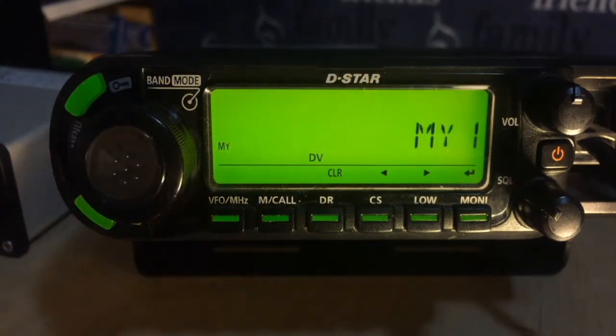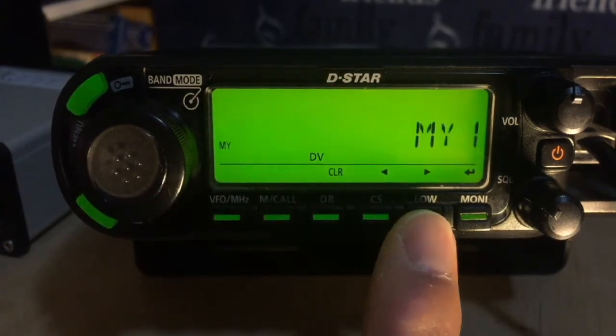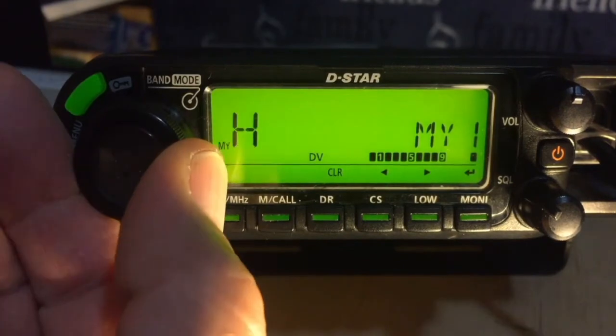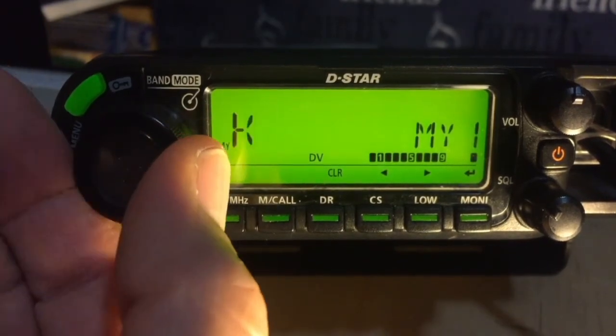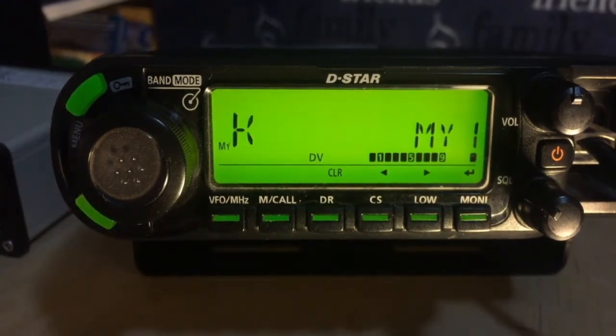Tap Low to enter the first character of my call sign. Rotate the dial to select that first character. And then we'll repeat that process for each of the following characters of my call sign.